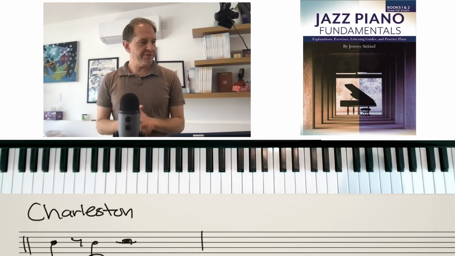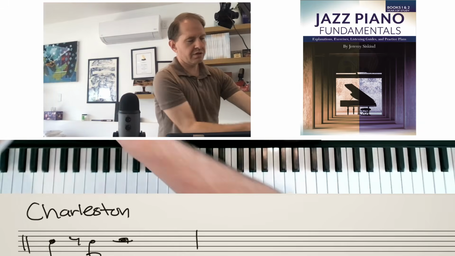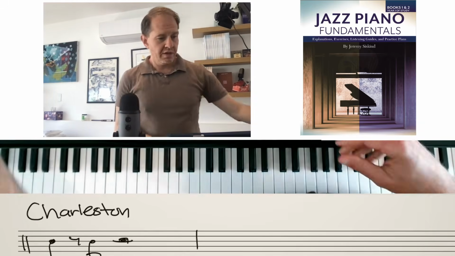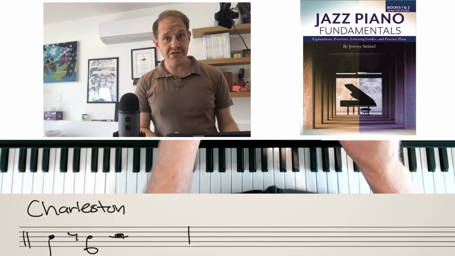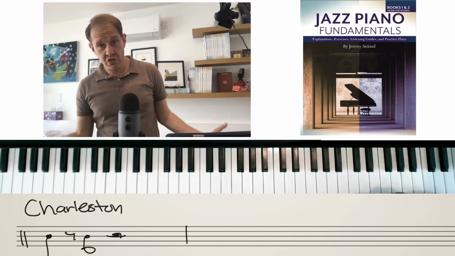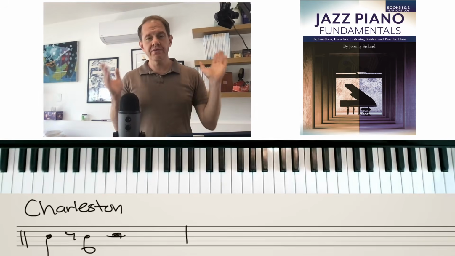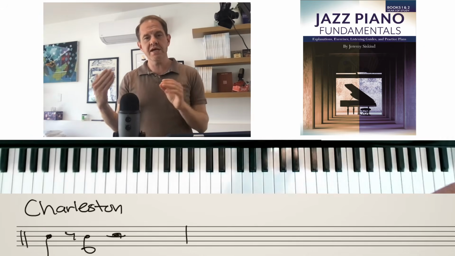All right, so if you've read my book, Jazz Piano Fundamentals, Book 1, you are really familiar with the Charleston. This is a great place to start for comping. This comping pattern has beats 1 and the end of 2.